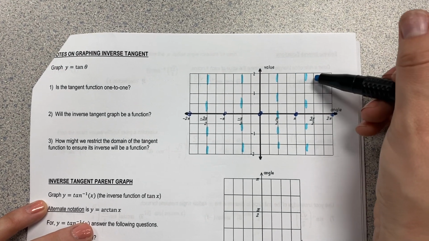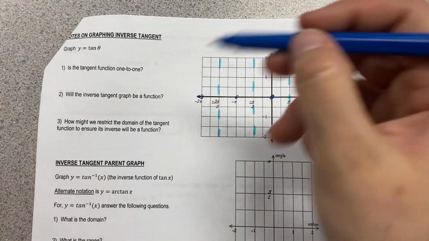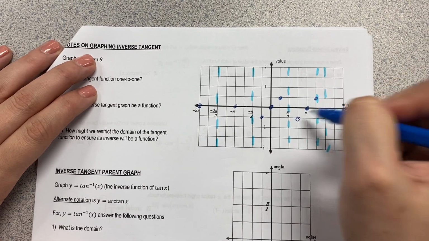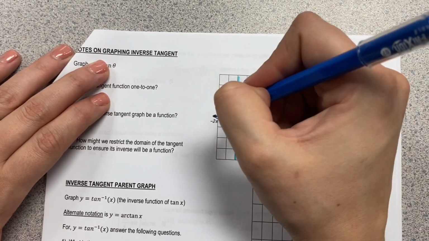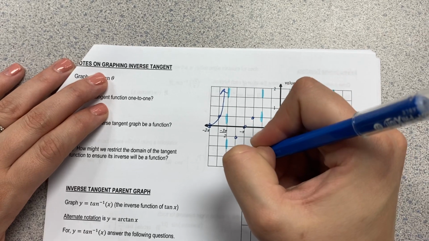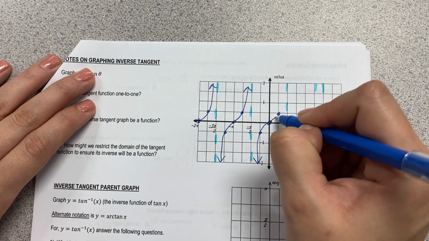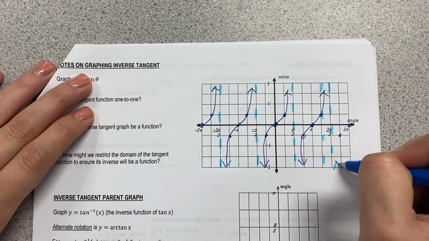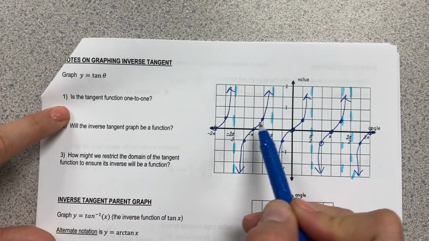Okay, and then up, down. Remember, tangent's increasing. That's part of your Schoology quiz. Make sure you know that. Okay, is tangent one-to-one?